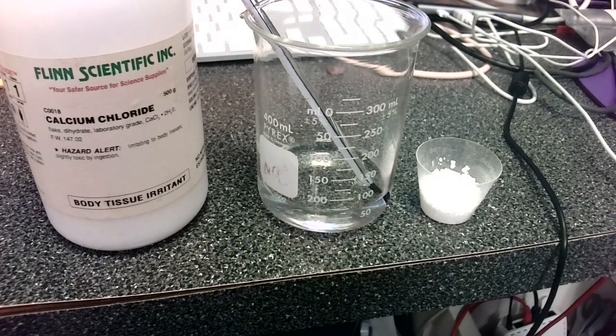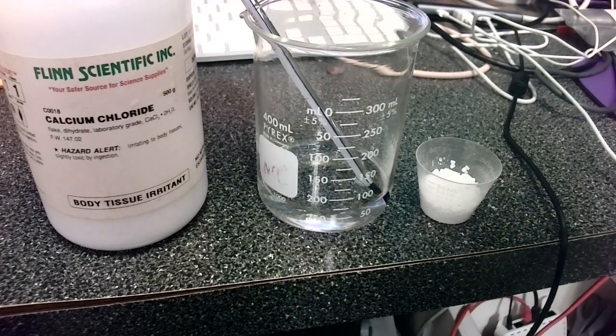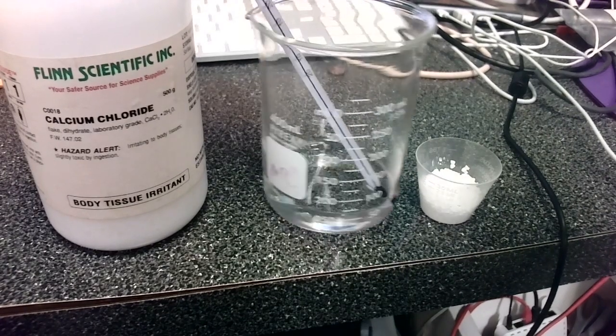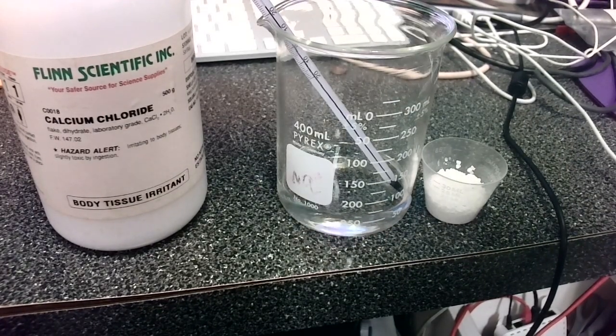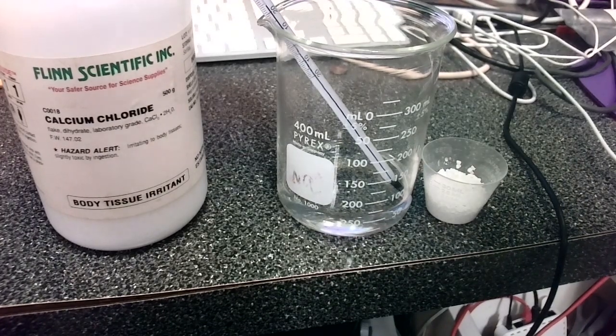So let's take a look at another exothermic reaction that can happen in a lab. All right, so we are looking at a beaker filled with 75 milliliters of water, and my thermometer reads the temperature at between 24 and 25 degrees Celsius.